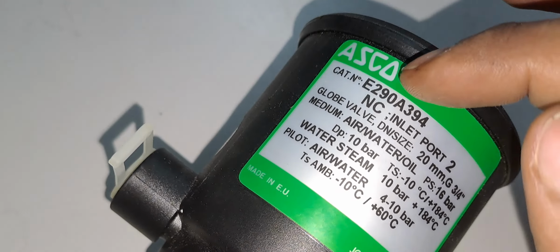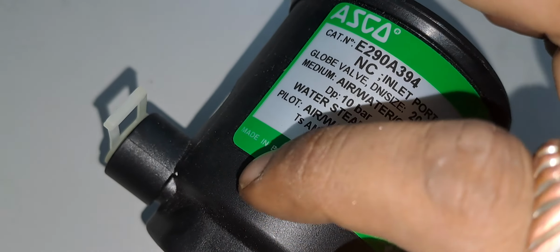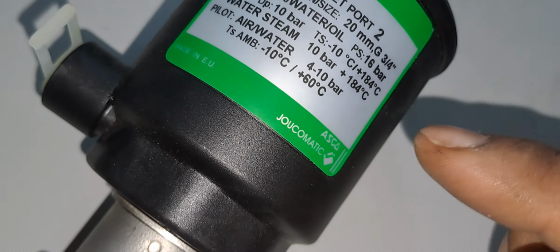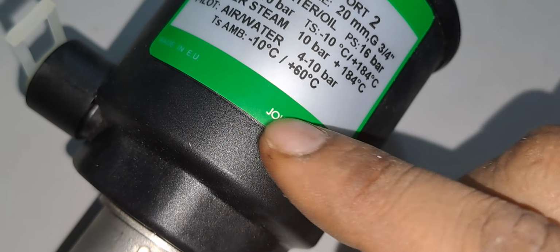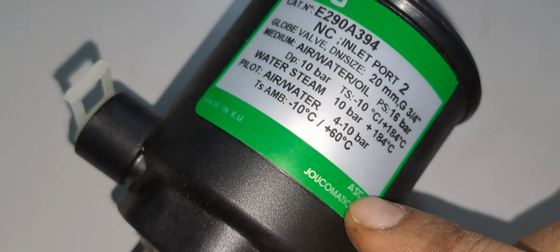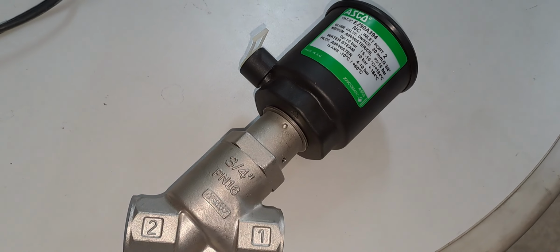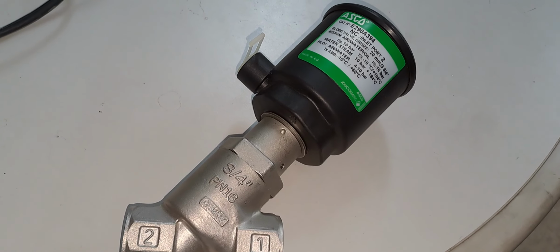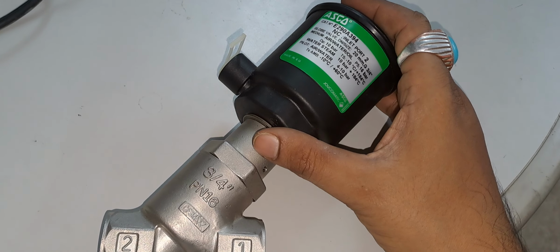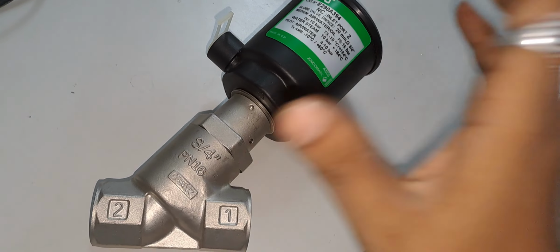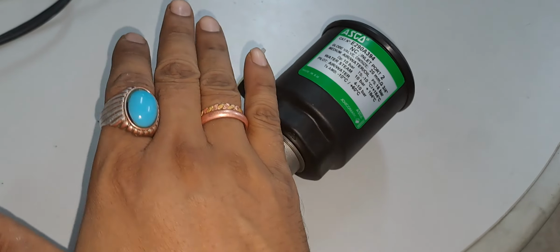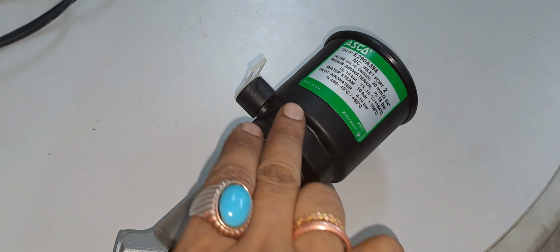This valve is manufactured by ASCO. It is made in the European Union. It is manufactured by ASCO Jucomatic. You can see the manufacturer name. So this is how a valve works. This is a basic theory of a pneumatic actuated or water actuated valve. This is not a solenoid valve, by the way. A solenoid valve has to come before this to actuate this valve.